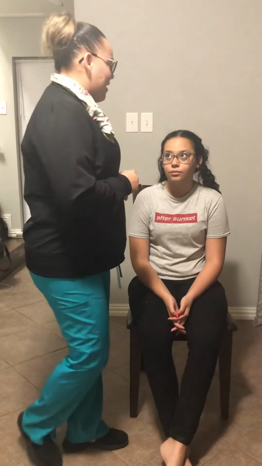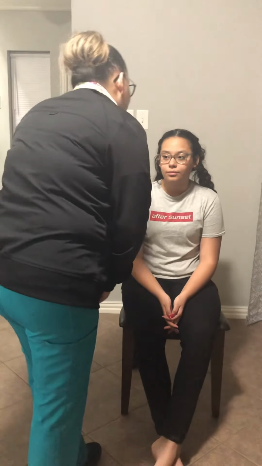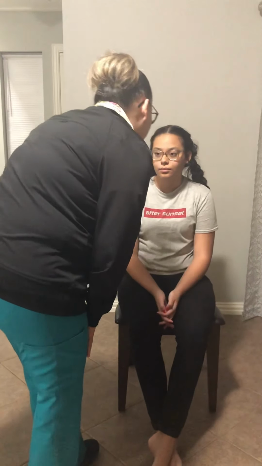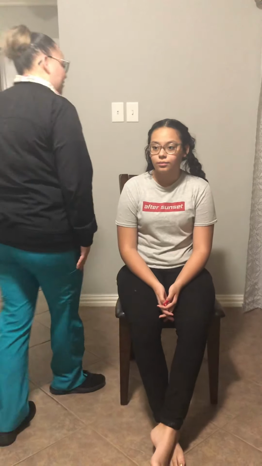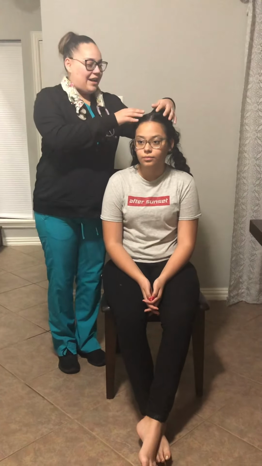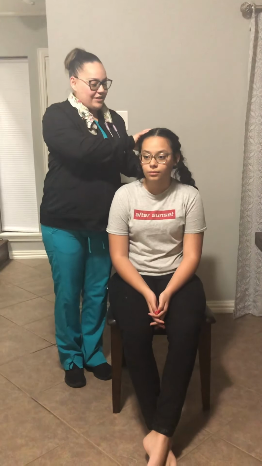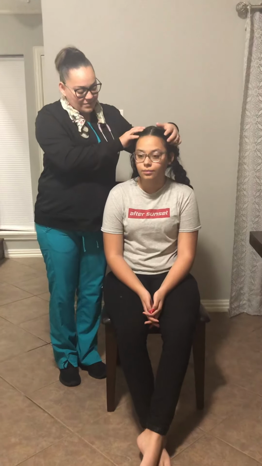So what I'm doing is I'm looking for symmetry of her head, making sure that I'm not seeing any lesions or any bumps visible to the eye. Okay, now I'm going to palpate her head, and I'm checking for any tenderness or any soreness. Do you have any tenderness or soreness when I'm touching? No.